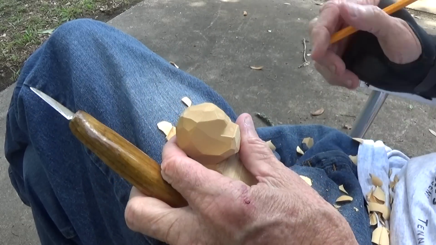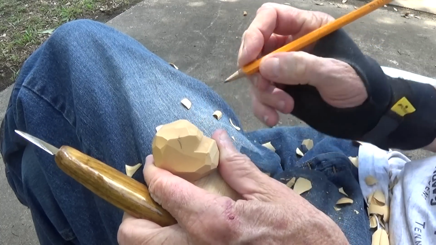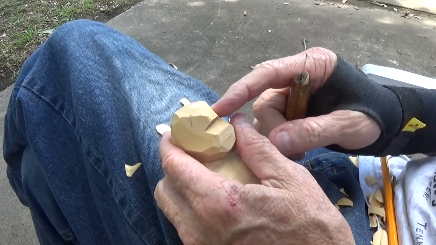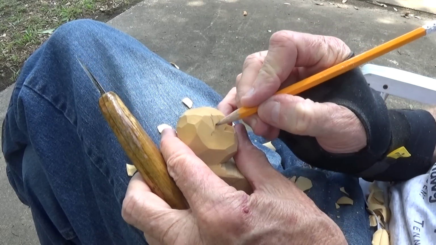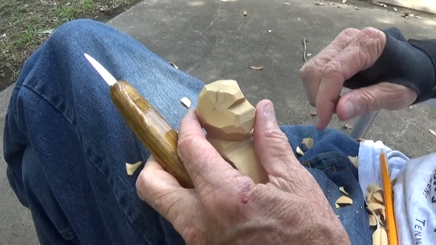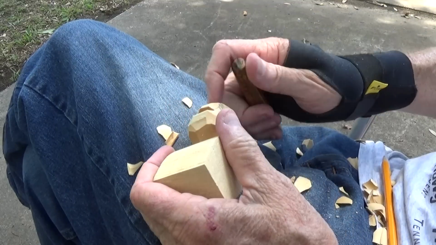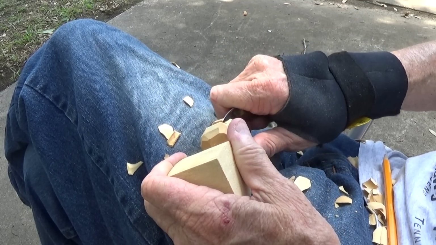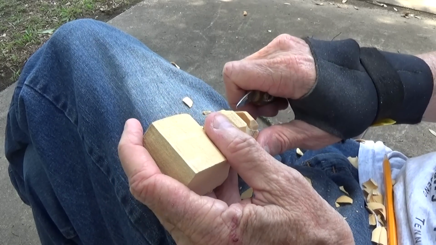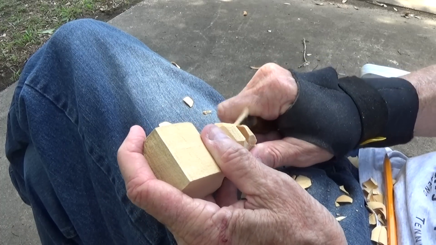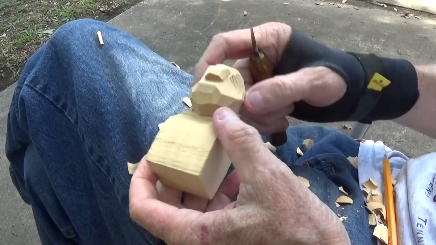Now, a lot of people will go ahead and make their eyes over here and things like that. I don't do that. I wait till the very end to do a lot of that. Some will take a gouge and gouge down in here for their eye section, but I don't do that. I come over here on each side of that nose and I make a cut right here, and then I cut this way. The nose really is too far up on the face, but I'm going to cut down on the nose. But I want to make sure that my nose is established like that. See?